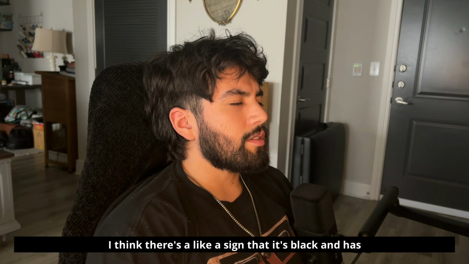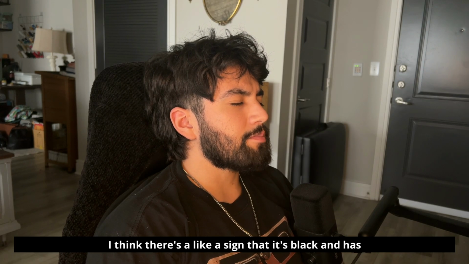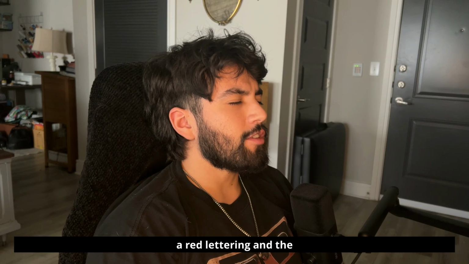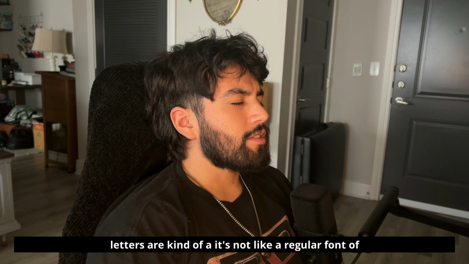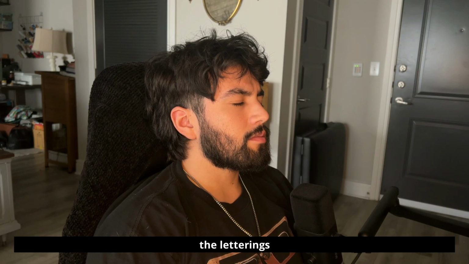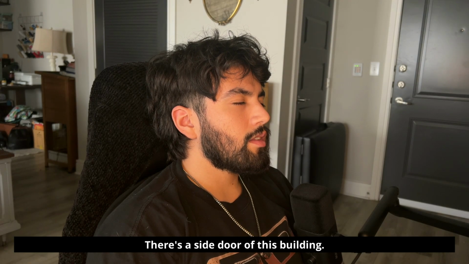I think there's a sign that's black and has red lettering, and the letters are kind of, it's not like a regular font. There's a side door of this building.